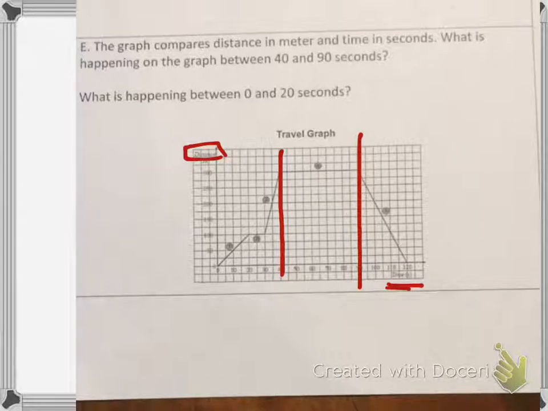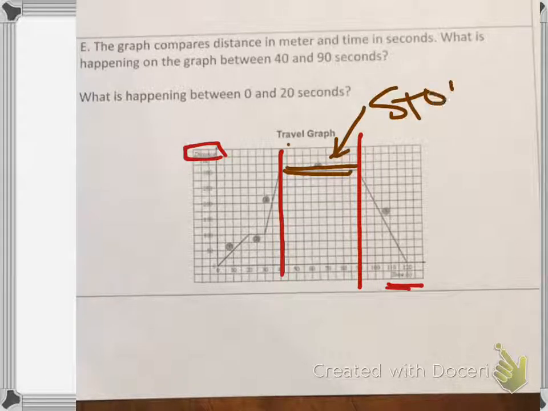Well, the graph is right here between 40 and 90 seconds. What's happening there? Well, there's no distance traveled there. We're at 300 the whole time on the distance, which means we have actually stopped right there. We're not traveling any kind of distance there between 40 and 90.